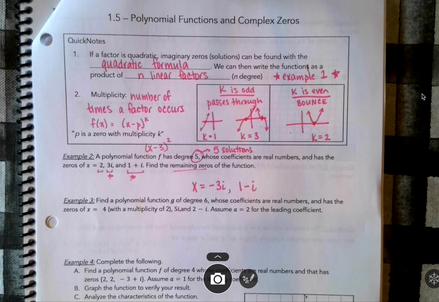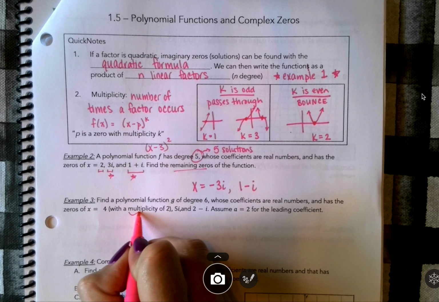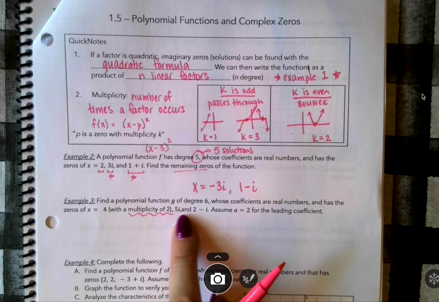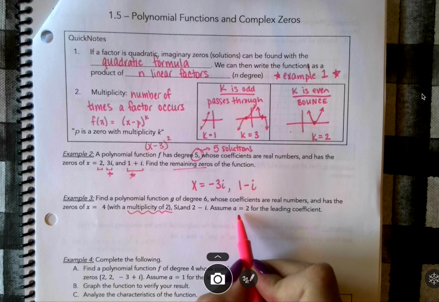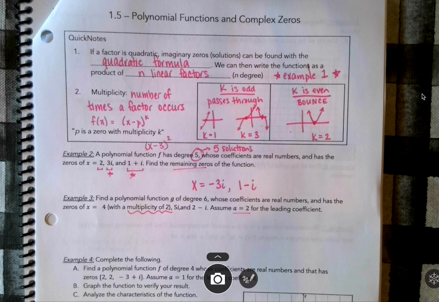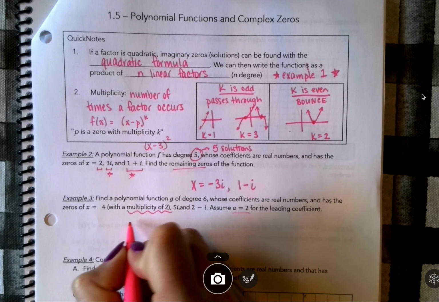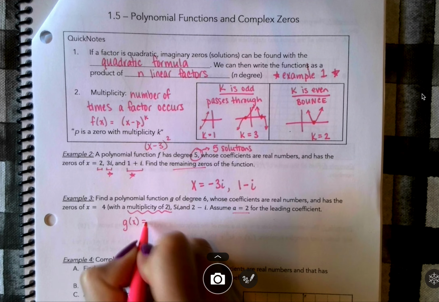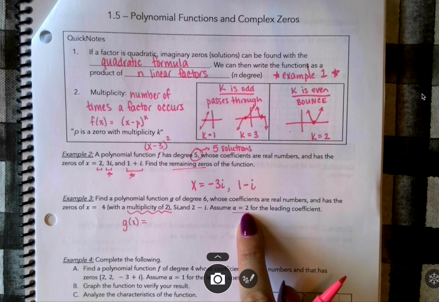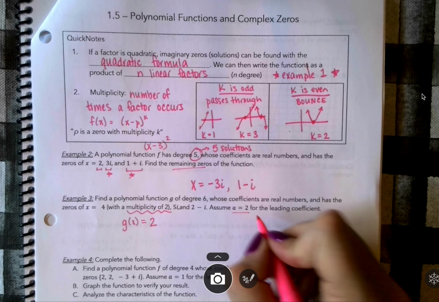Example 3 says find a polynomial function g of degree 6 whose coefficients are real numbers and has zeros of x equals 4 with a multiplicity of 2, 5i, and 2 minus i. We're going to assume a equals 2 for the leading coefficient. So I'm going to start by writing it in factored form because I want to find the actual function. I'm not just finding the remaining zeros. So I would have, let's say, g of x equals, I know my leading coefficient is 2, so I'm going to start with that, and I'm just going to check that off my list.